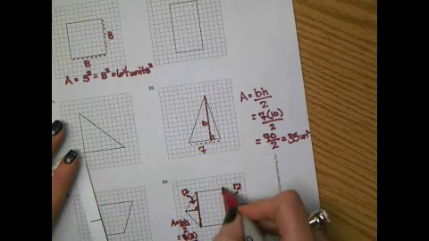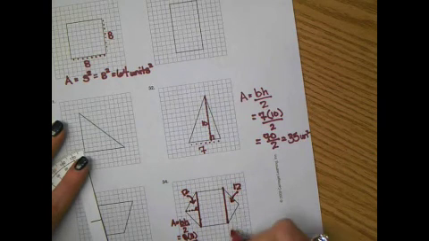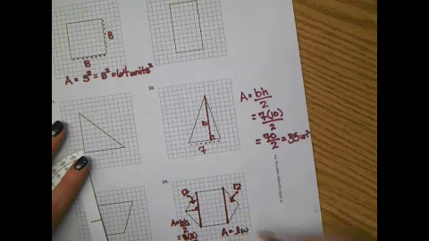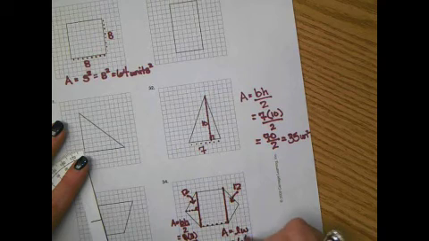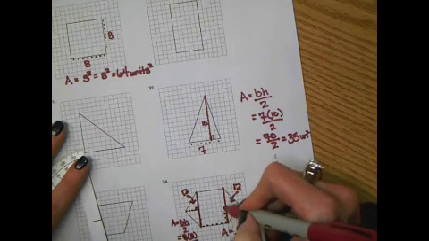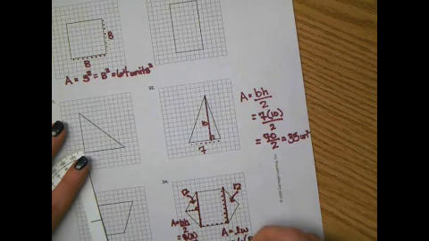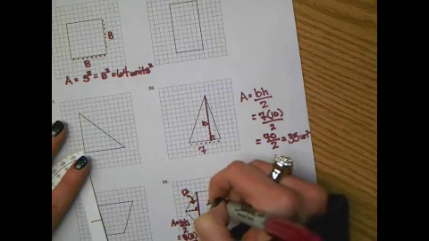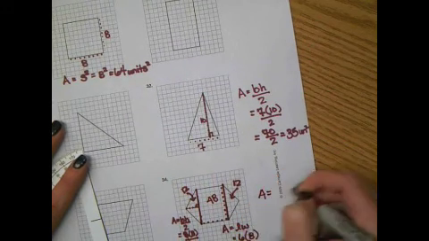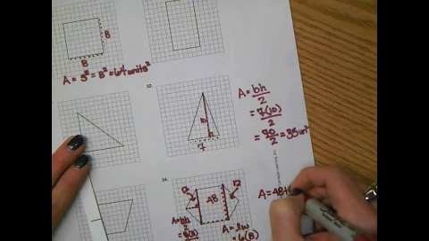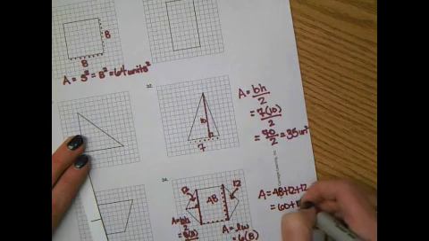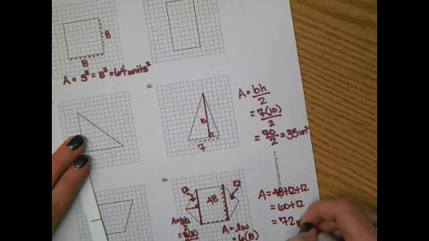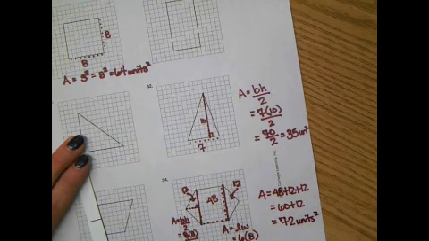Now I just need to find the area of the rectangle inside. So that area is going to be length times width: 1, 2, 3, 4, 5, 6 times 1, 2, 3, 4, 5, 6, 7, 8, which gives me 48 inside. So the total area of the figure is going to be 48 plus 12 plus 12, or 60 plus 12, which is 72 units squared.